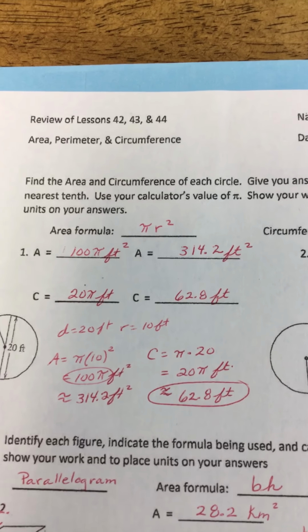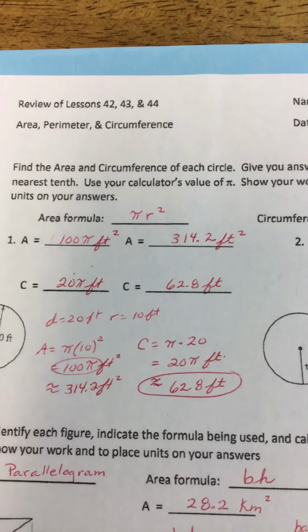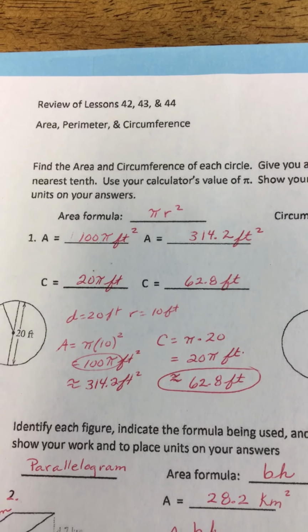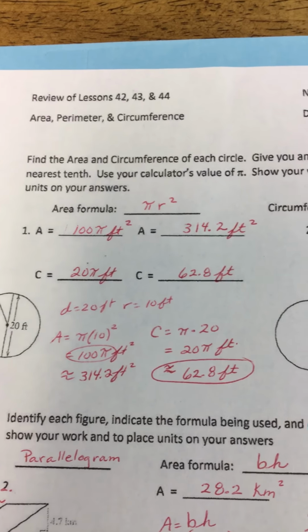This is a final review before your quiz on Friday that covers area, perimeter, and circumference. That's lessons 42, 43, and 44. I've checked your work and I posted comments to you about your work. I hope you're reading those comments and doing what I've asked you to do.